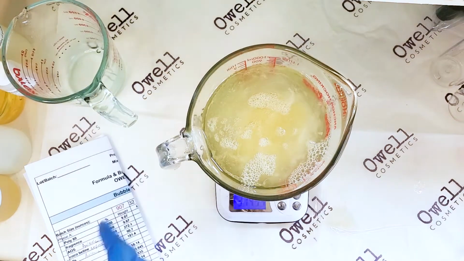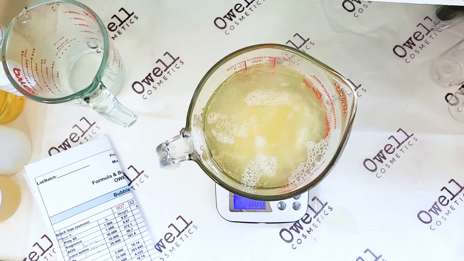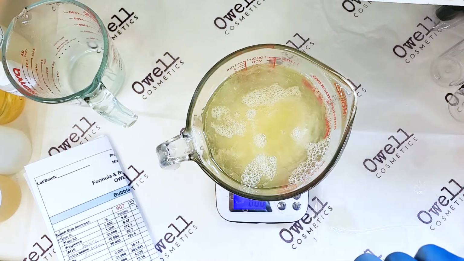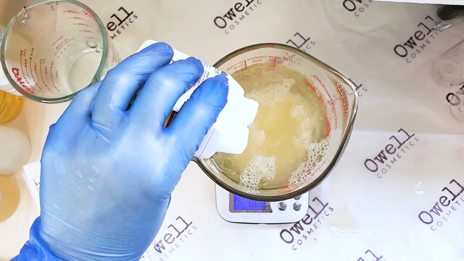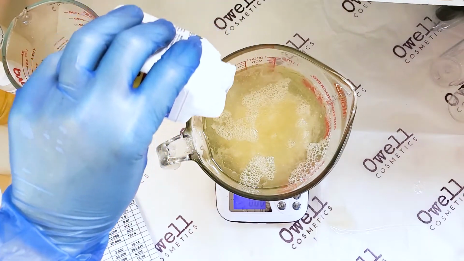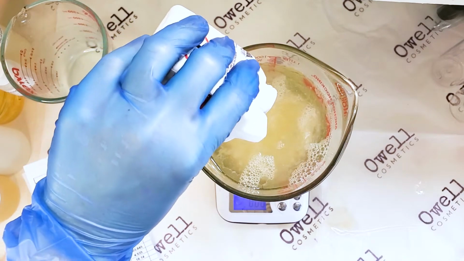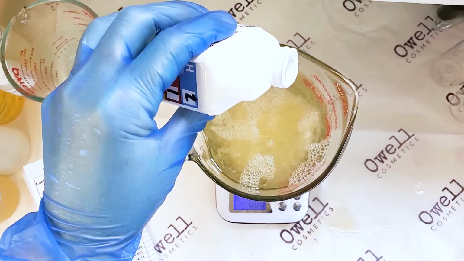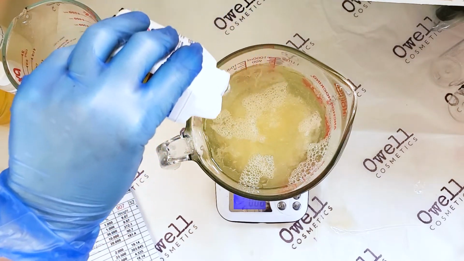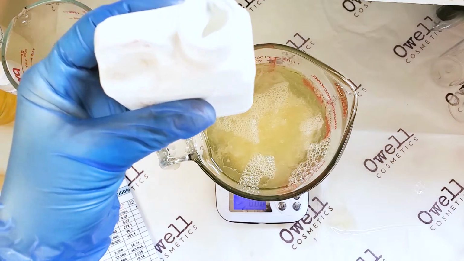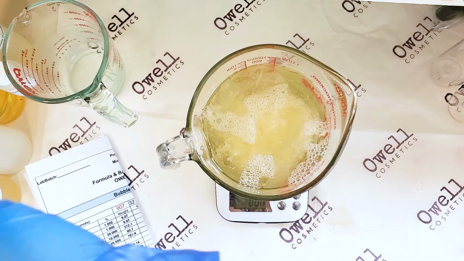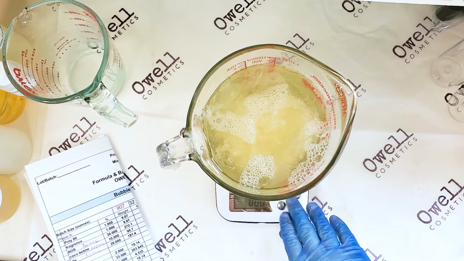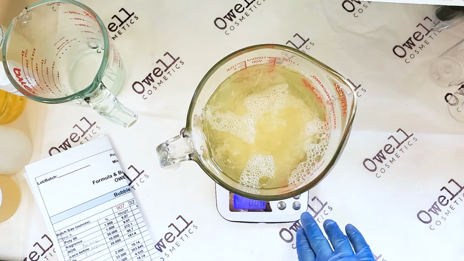And then we have our liquid germall at 0.5%, which will be 4.5 grams. Okay, 4.5 grams. And tare that.